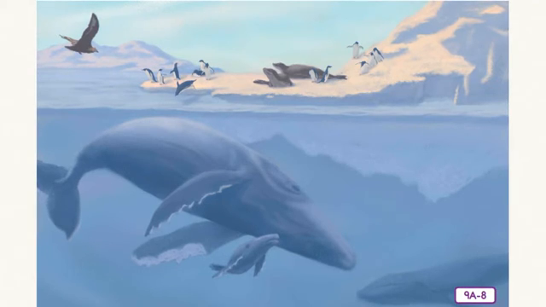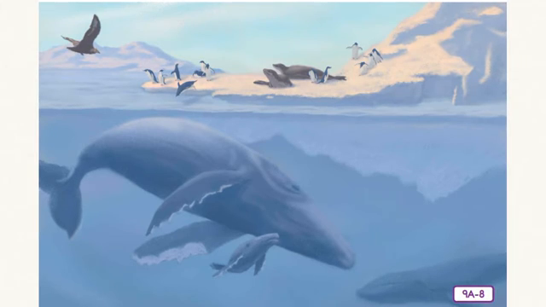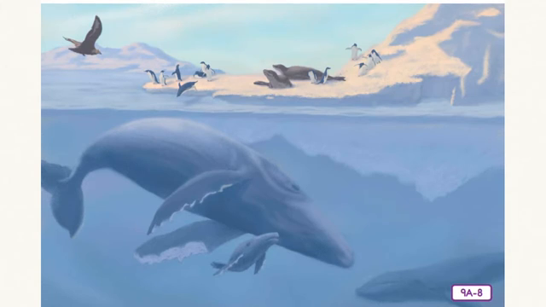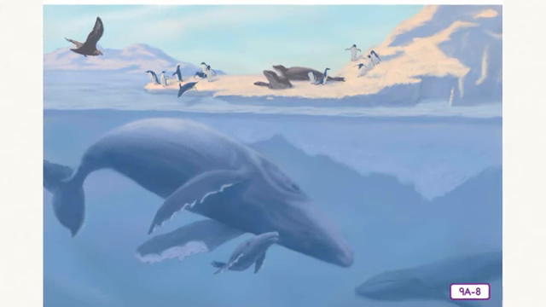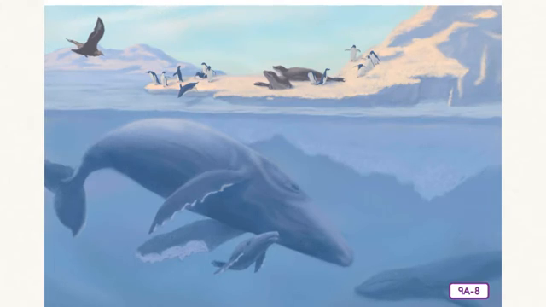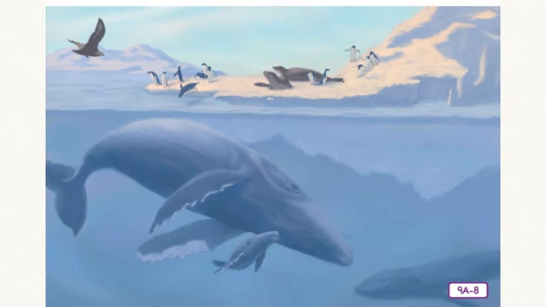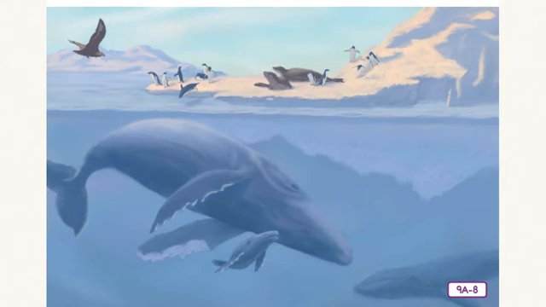Only 2 vertebrate animal groups are found on the land in Antarctica. What are they? That's right, mammals and birds. You'll learn that these 2 groups also share another common characteristic as well. Mammals and birds are both warm-blooded. The energy in the food they eat is used to warm their bodies and keep them from freezing.